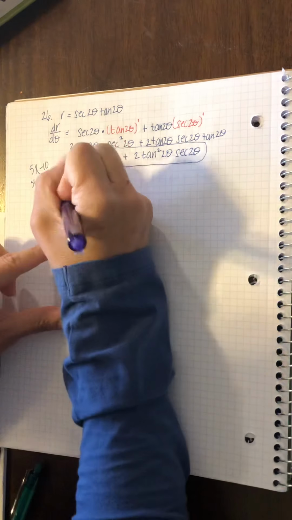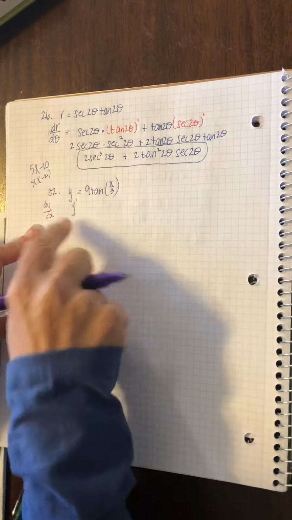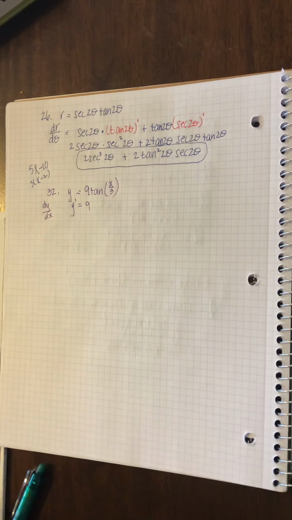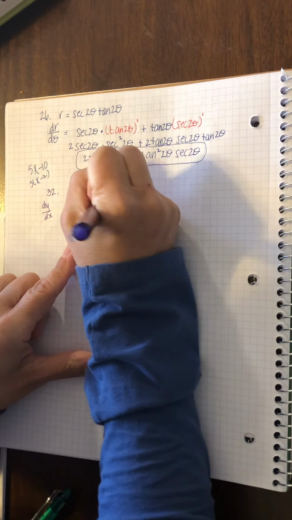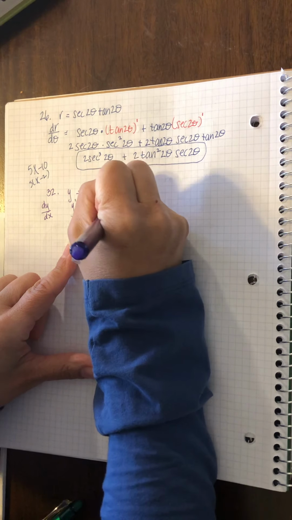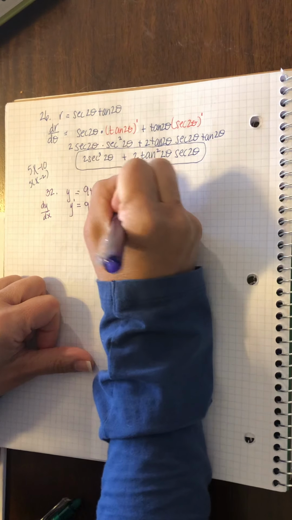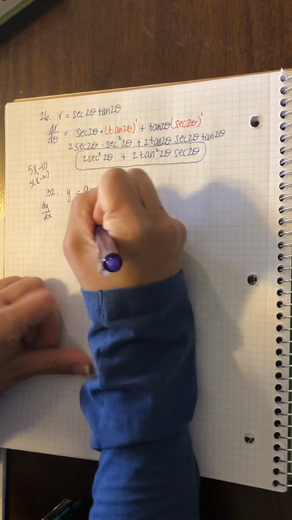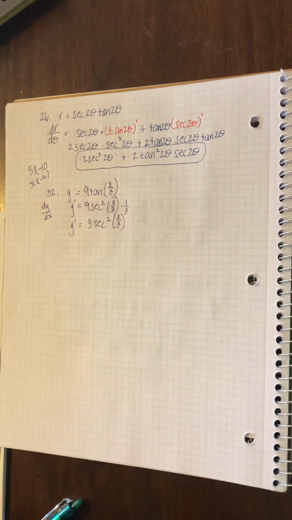Okay, so the first derivative, dy dx, is equal to 9 times the derivative of tangent, which is secant squared. So secant squared theta, but theta is x over 3, times the derivative of x over 3, which is 1/3. So this is y prime equals 3 secant squared x over 3.